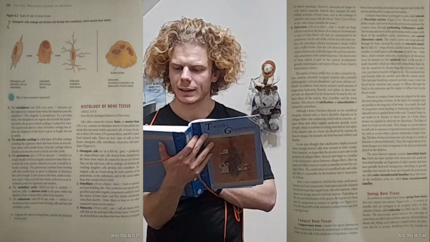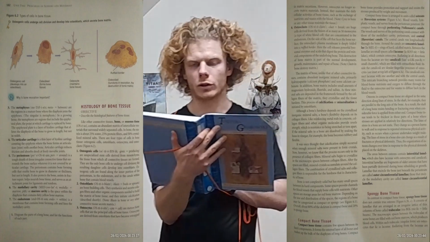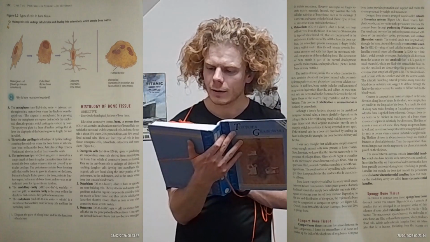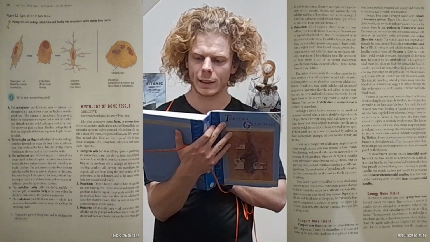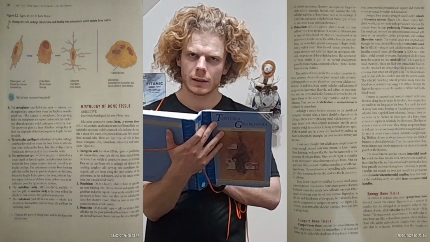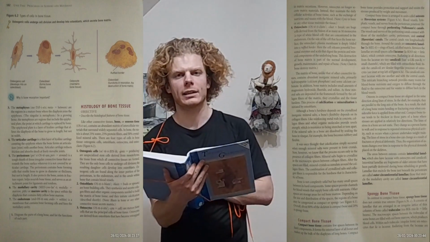However, osteocytes no longer secrete matrix material because they have enough of it. They already trapped it. Instead, they maintain the daily cellular activities of bone tissue, such as the exchange of nutrients and wastes with the blood. How is it even possible? How is a cell able to perform its job?